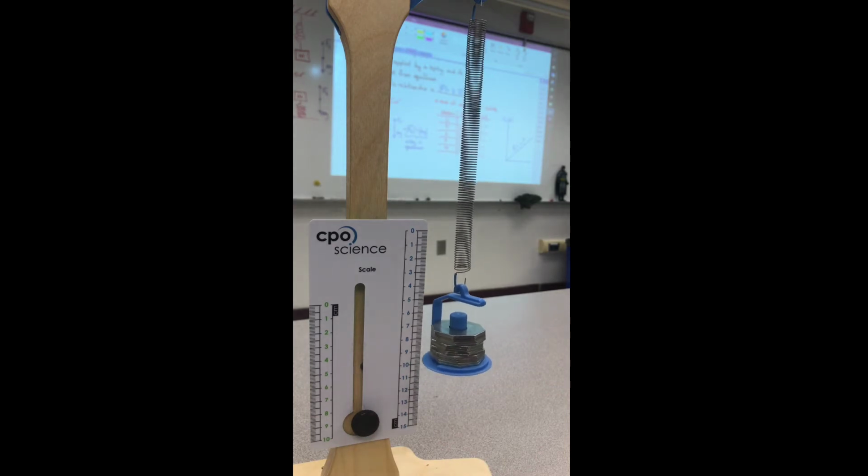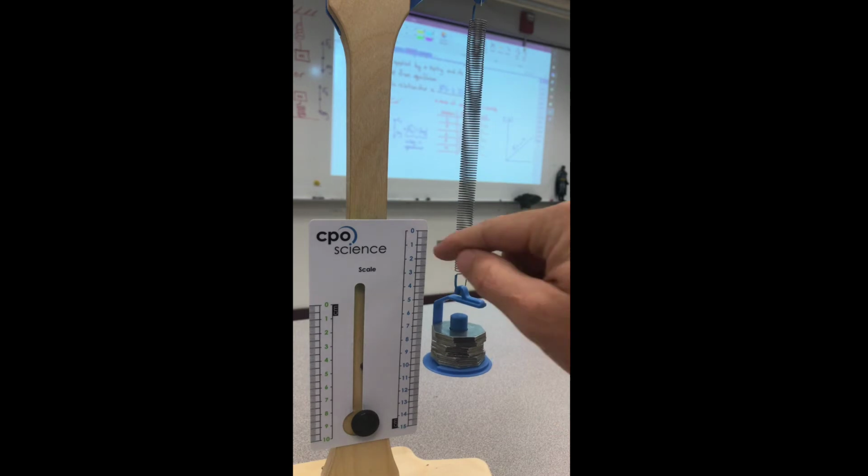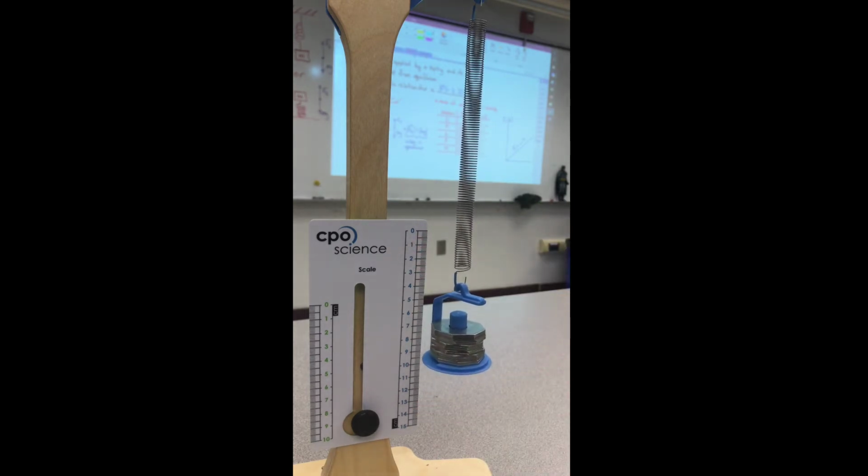So hopefully you can pull out some information here and see if you can figure out a relationship between the weight we applied and the displacement of the spring from its equilibrium position. Alright, that's all I got for you right now. I'll pick it up on the OneNote here in a few minutes.